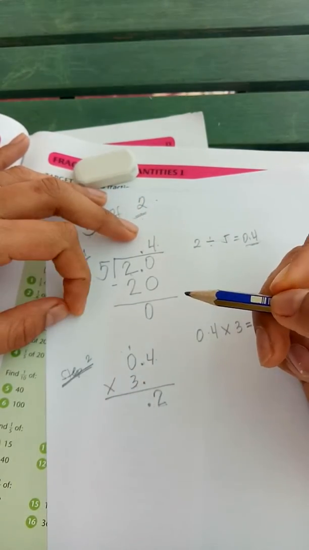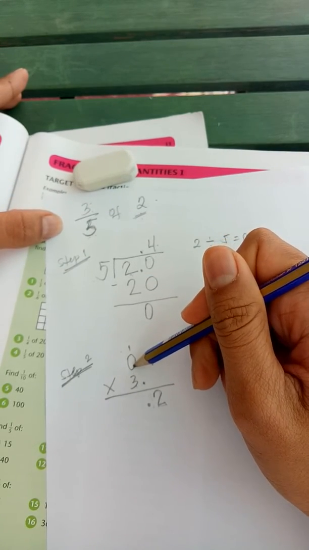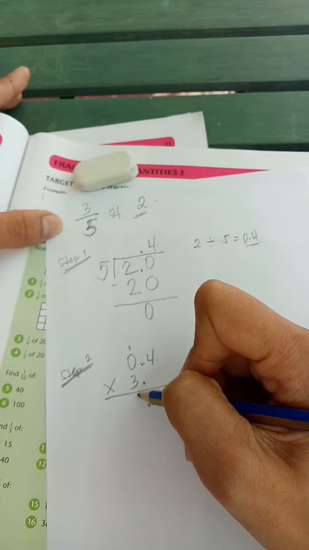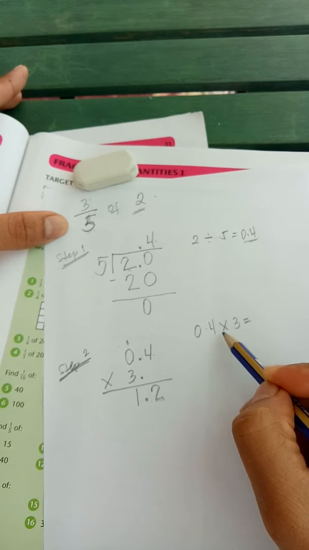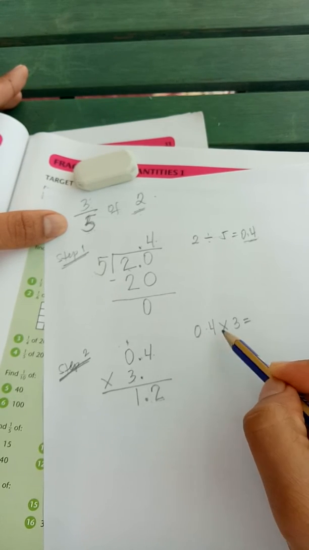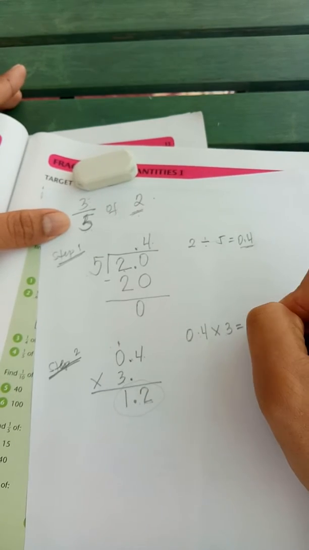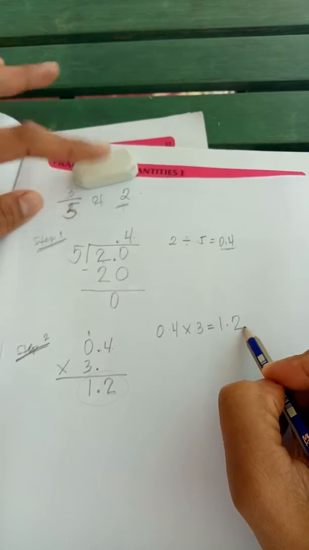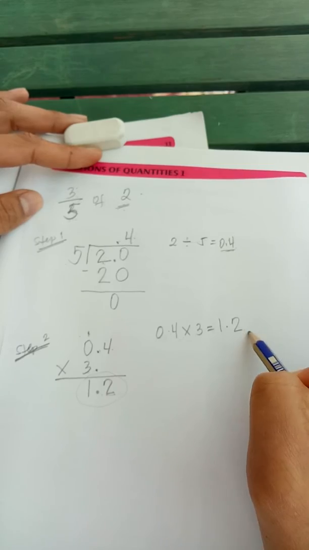Now, 3 times 0 is of course 0, but we still have 1 here, so you add 0 plus 1, which is 1. Therefore, 0.4 times 3 is equal to 1.2.